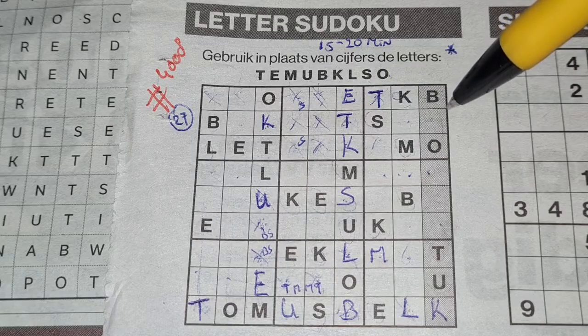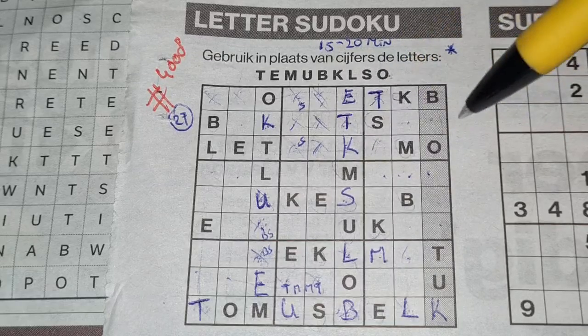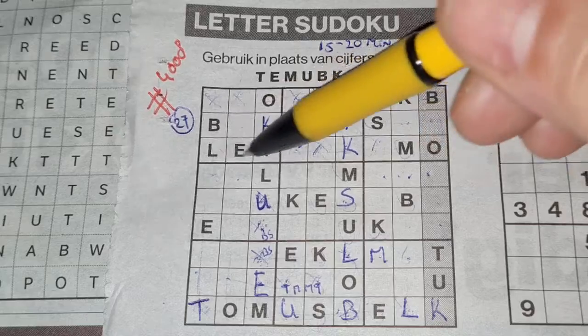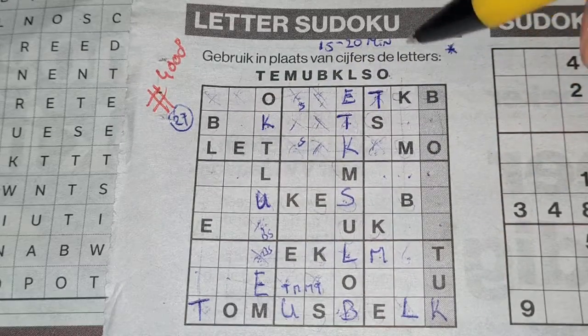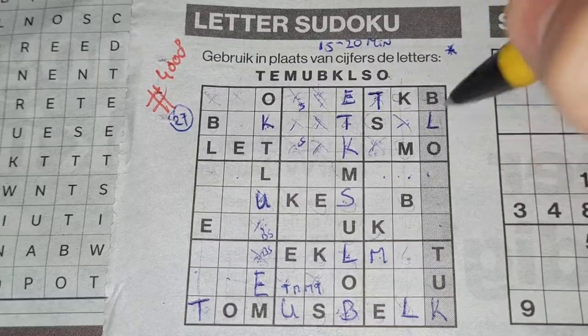3 missing letters in this big square. One of the missing letters is the L. We have an L there in the third row, so no L in this box. Here an L in this column, so no L in that box. So one box left for the L. Should be there.